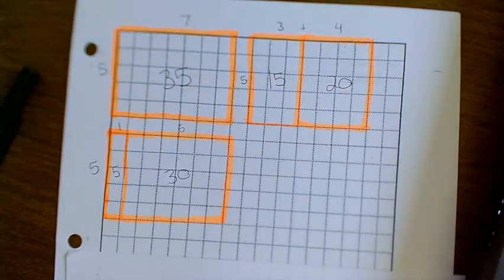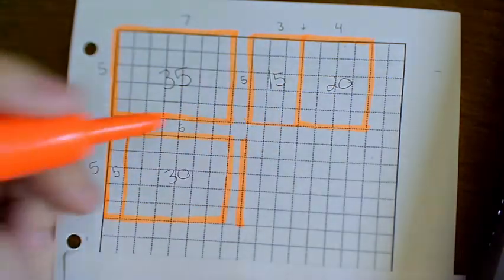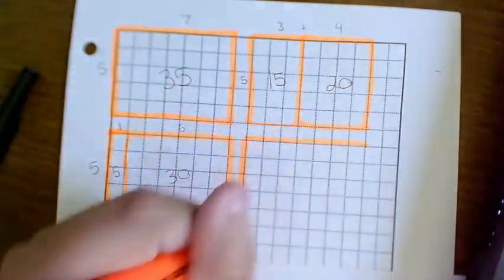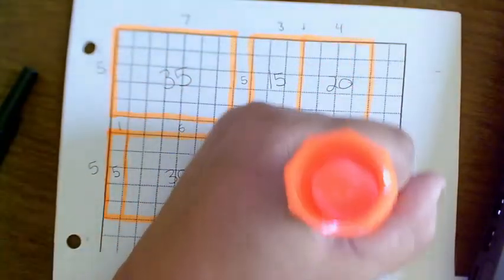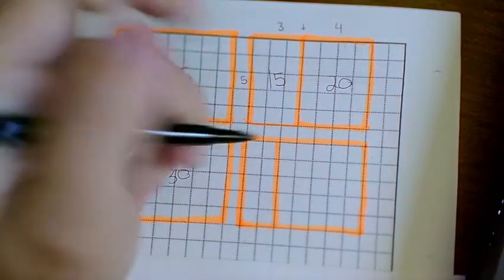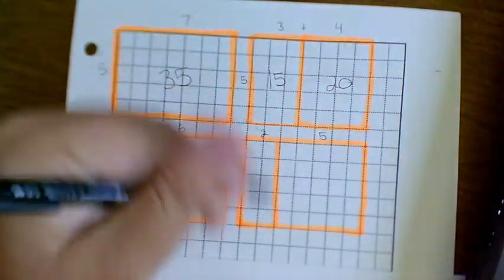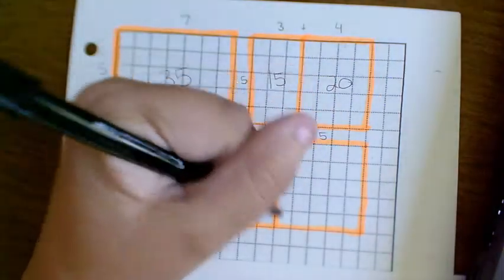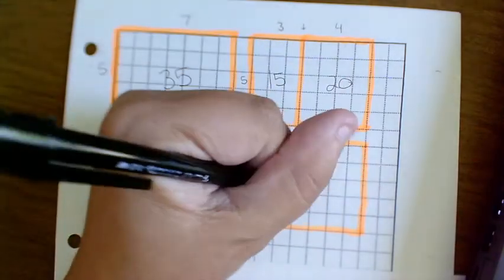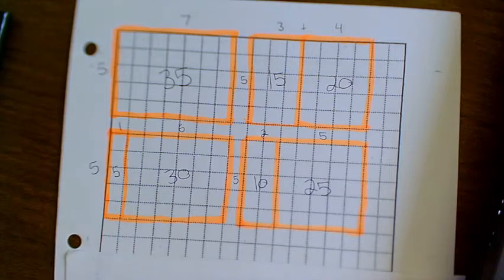So that would be 35. And then the other one would be 2 by 5. So a 2 by 5 would look like that. So 5, 10 is here, and then this would be 5, 10, 15, 20, 25. So that also adds up to be 35.